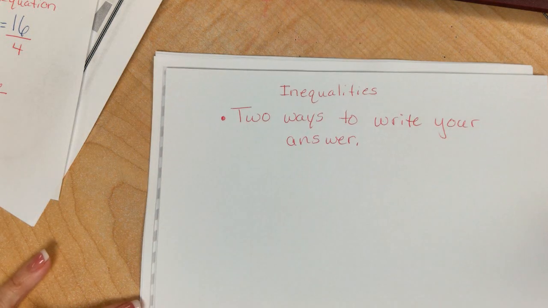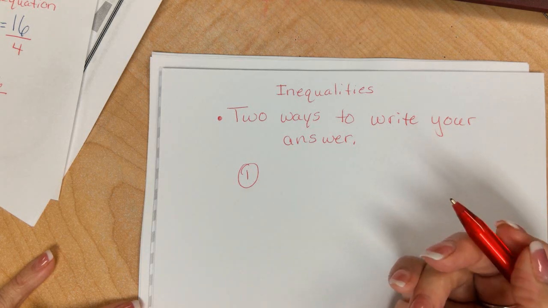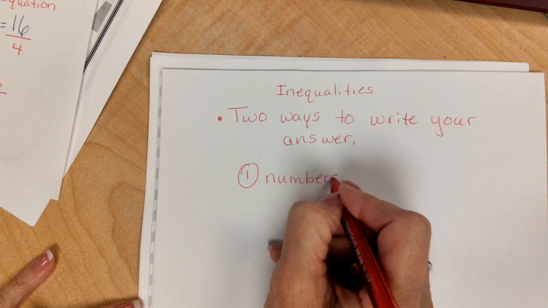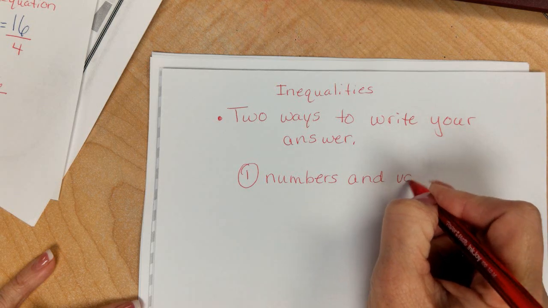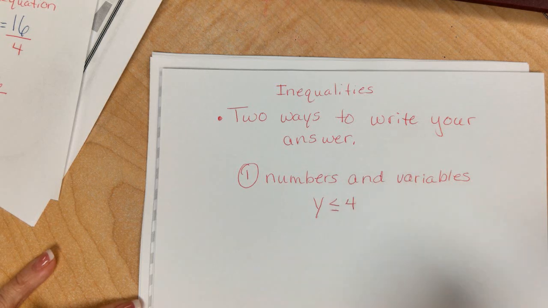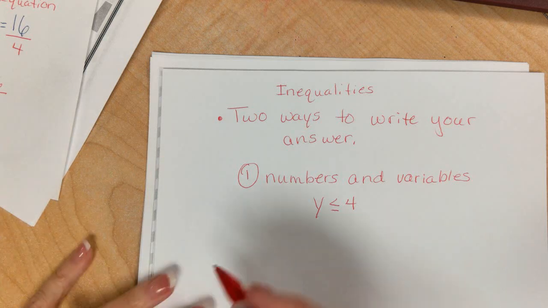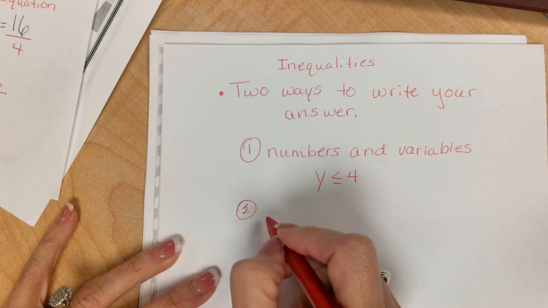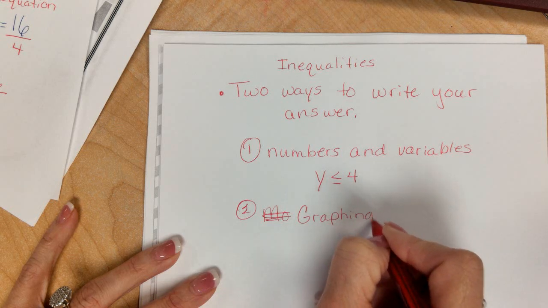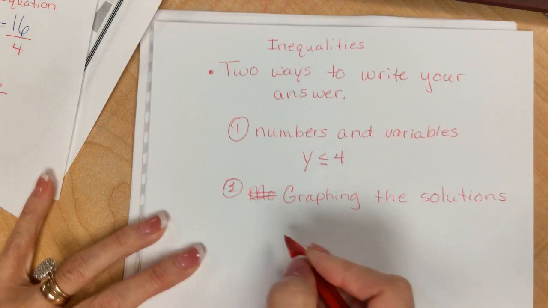Okay, there's two ways. The first way is by using numbers, just like we did, by writing it out like so, numbers and variables. That's exactly what we did over here. We showed y is less than or equal to 4. We were using variables and numbers. That's one way to write our answer. The second way is what we're going to learn today. The second way is graphing the solutions, because there's more than one, on a number line.